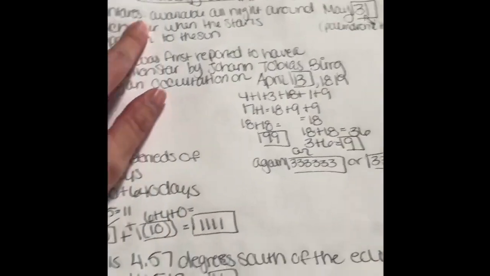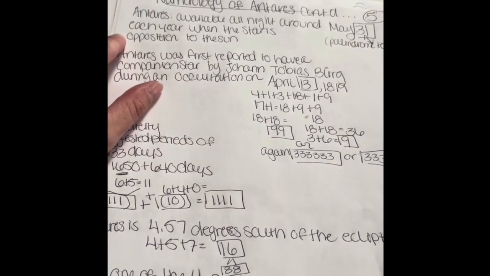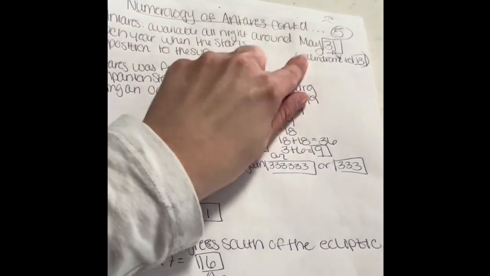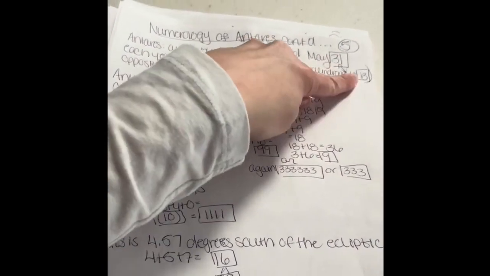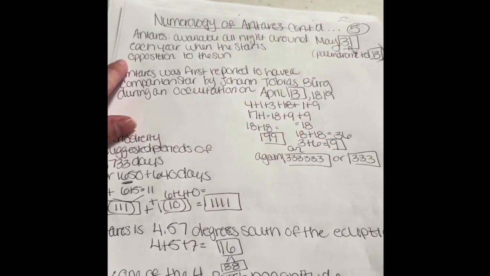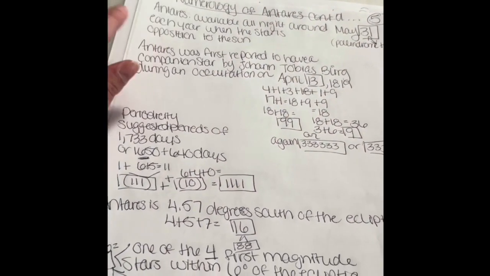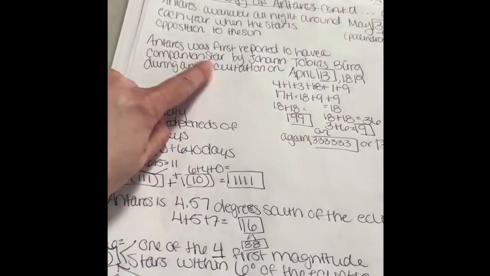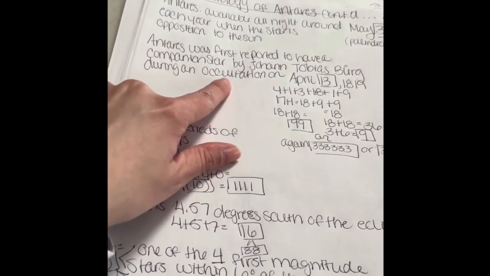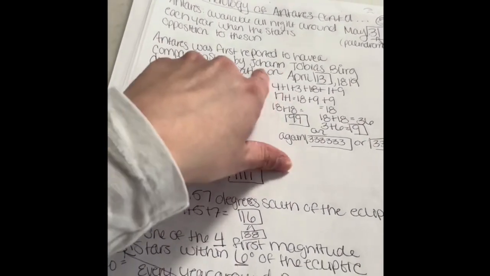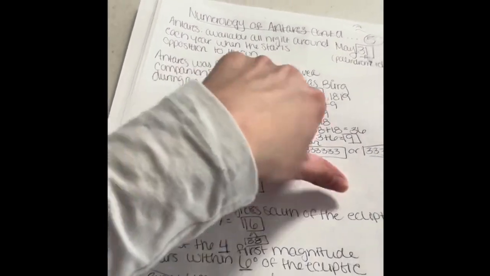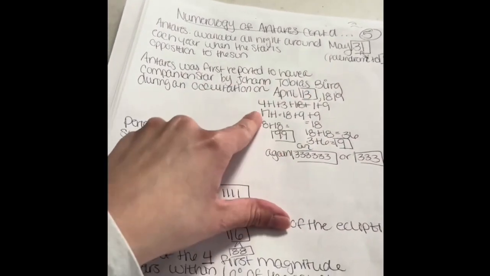So Antares is available all night round through around May 31st, which is a palindrome reversal to the number 13. We have that 13 awareness again. Each year when the star is in opposition to the sun. Antares was first reported to have a companion star by Johann Tobias Bürg during an occultation on April 13th, 1819. Again, 13.